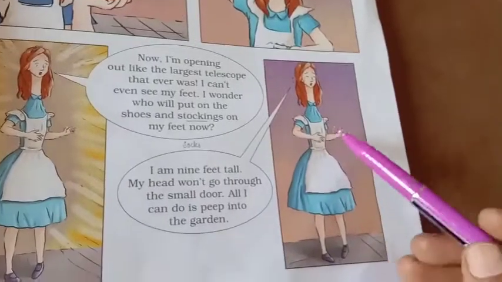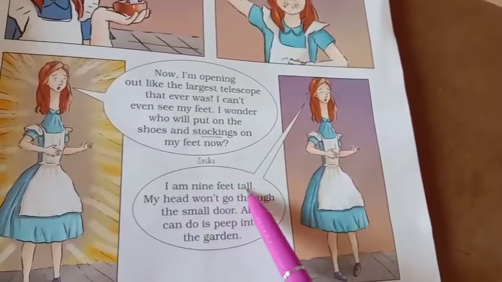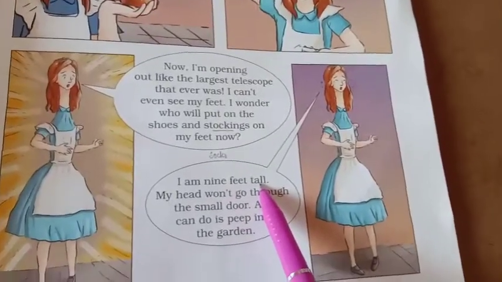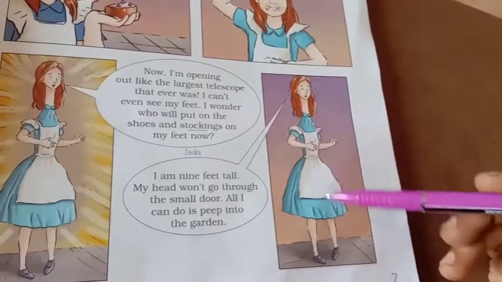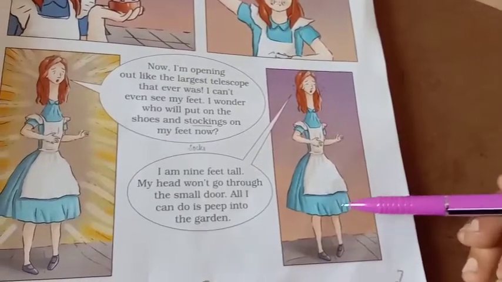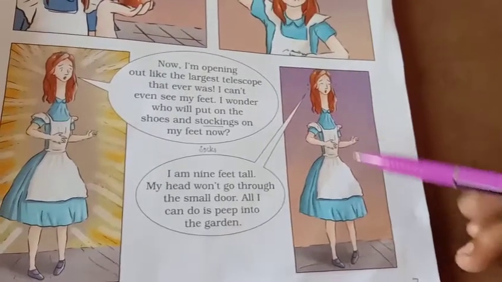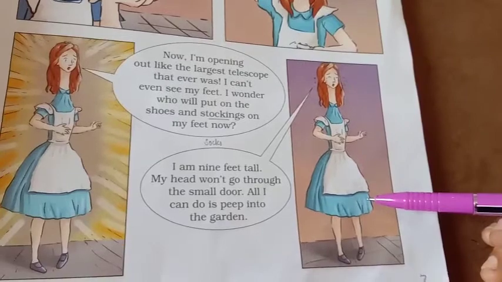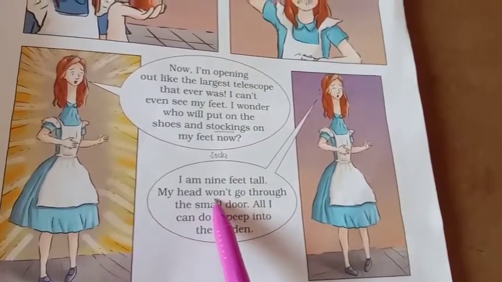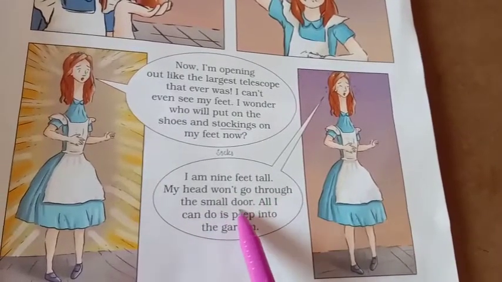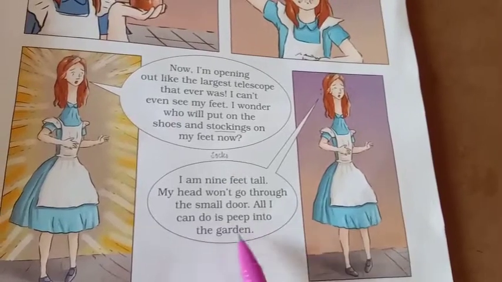Okay. Next. I am 9 feet tall. So you can see how tall she has grown. Her height is 9 feet. Such a small girl growing 9 feet tall. Can you imagine that? My head won't go through the small door. All I can do is peep into the garden.